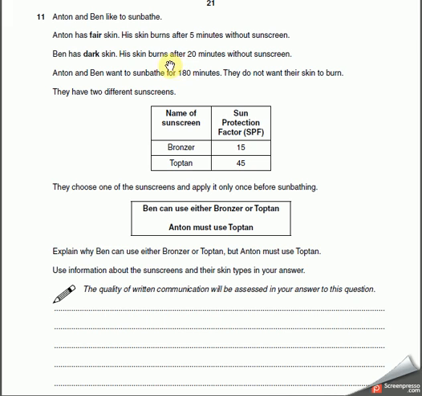Whereas Ben has dark skin, and so his skin burns after 20 minutes. If you get 20 and multiply that by 15, let me do that on my little calculator. So it's 20 minutes multiplied by 15, which gives you 300 minutes. So basically Ben can use bronzer, because if he uses SPF 15, 20 times 15 gives you 300 minutes, which is longer than the 180 minutes required.